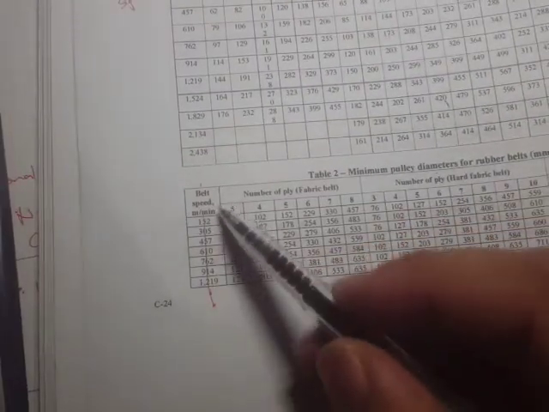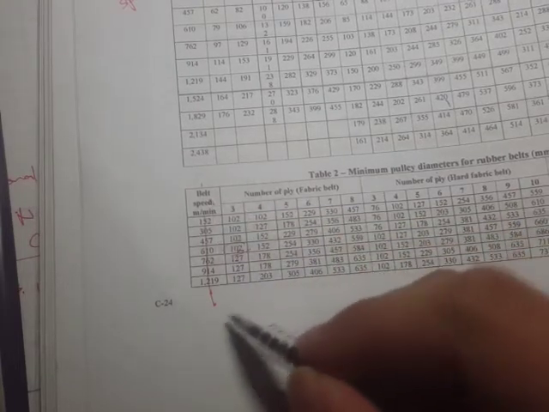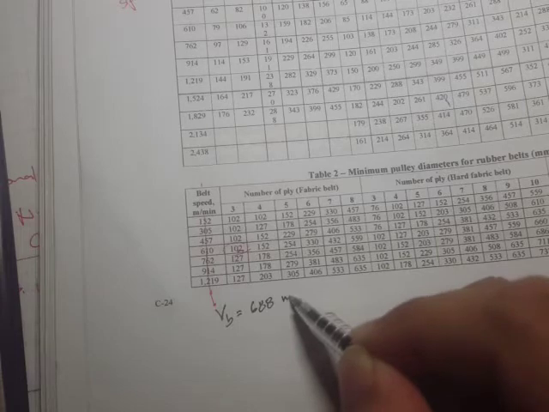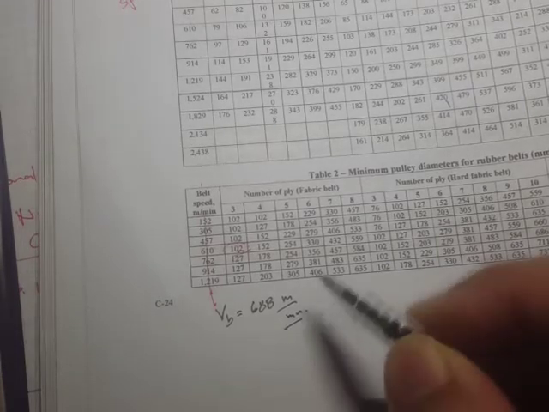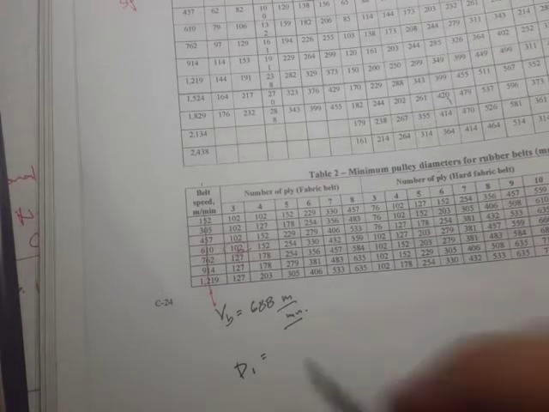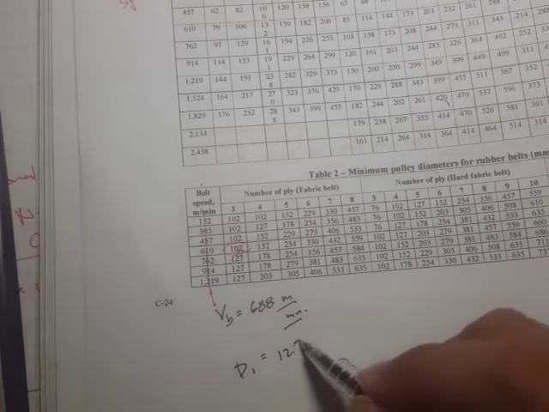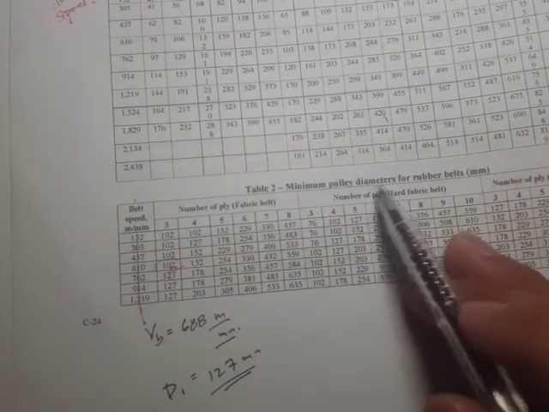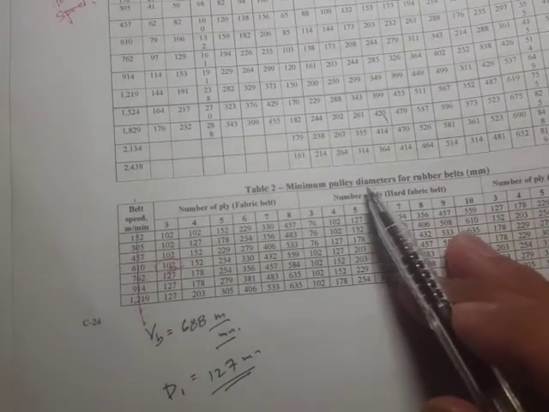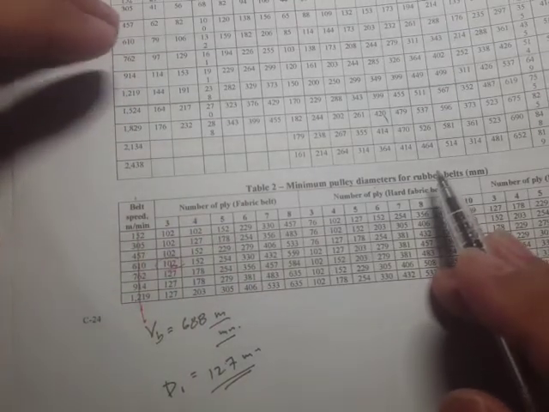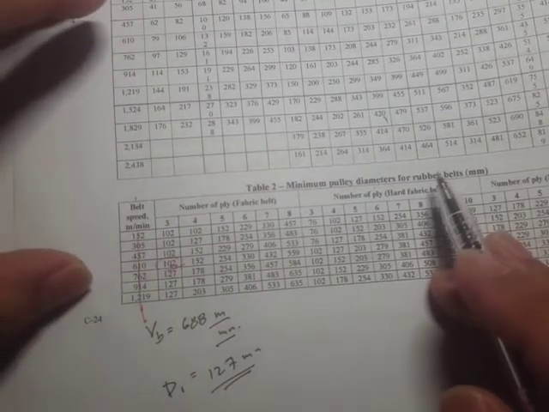Okay, so right here, here's our belt speed, and recall that our belt speed is 688 meters per minute. And our D sub 1, I think that's 127 mm. So right here, this is just the minimum pulley diameter for rubber belts. So how do we know if the 3-ply is enough or the 4-ply is enough?